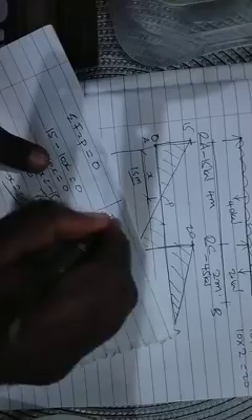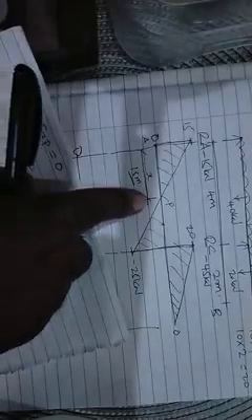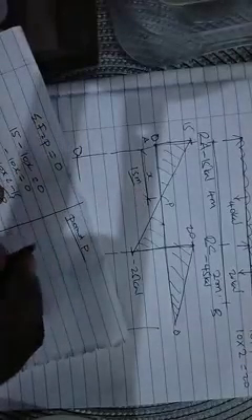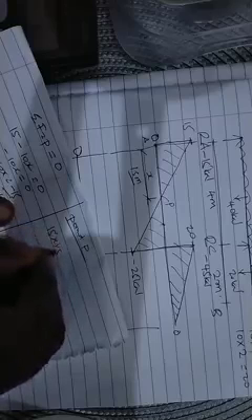So what we are going to do, point P. So we are going to have 15 by 1.5 minus 10 multiplied by 1.5.